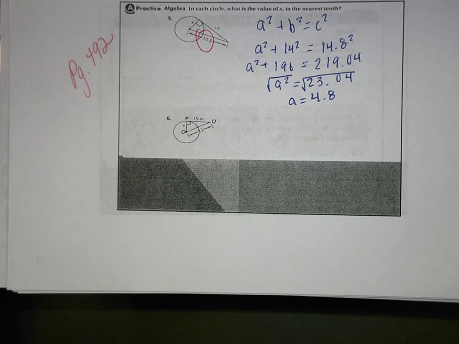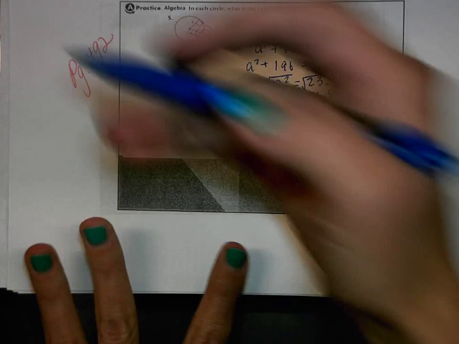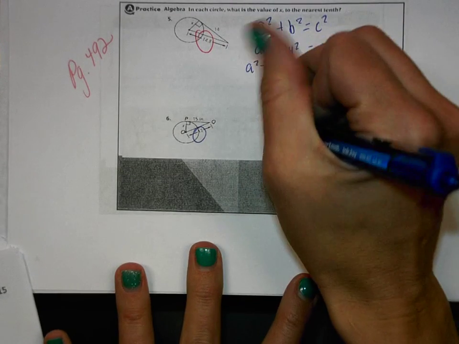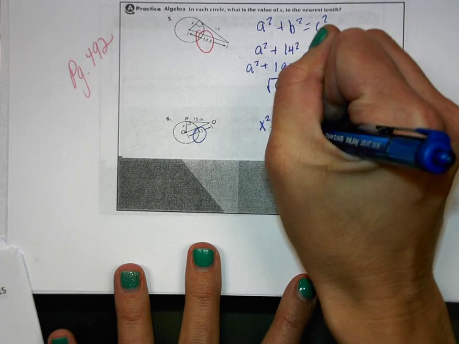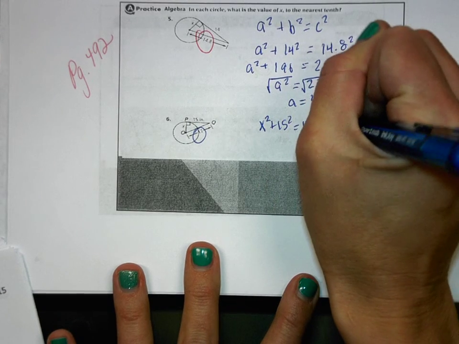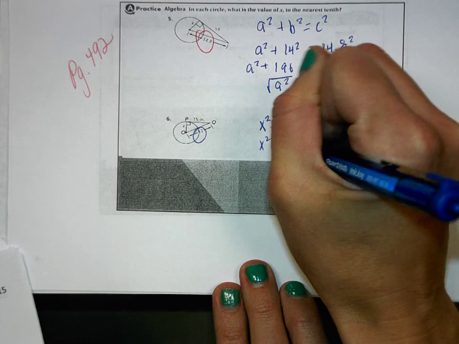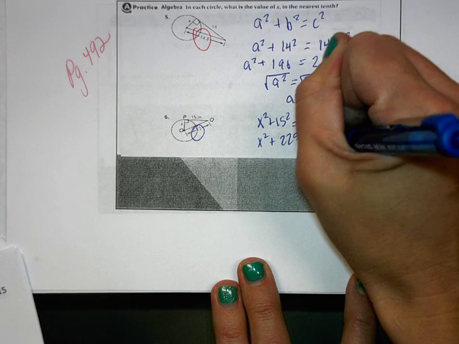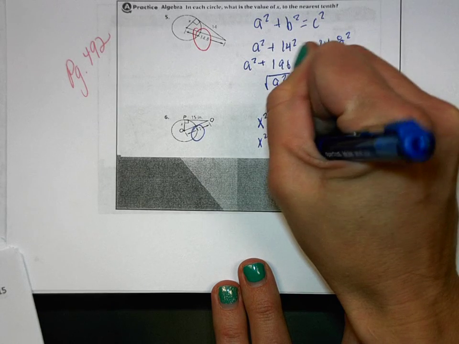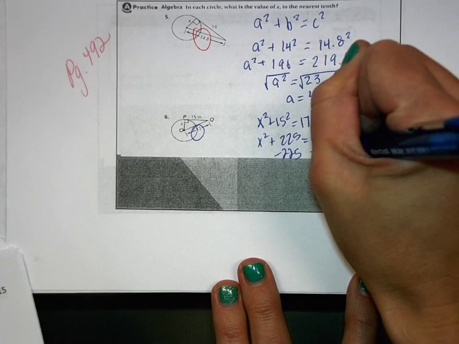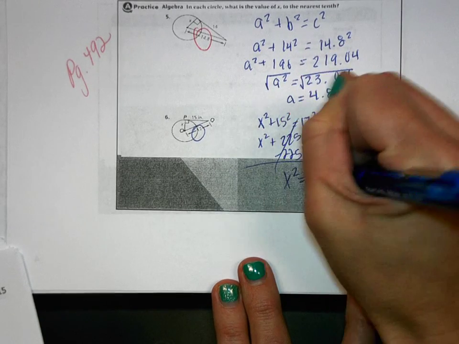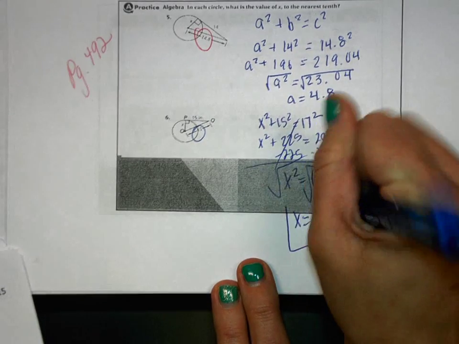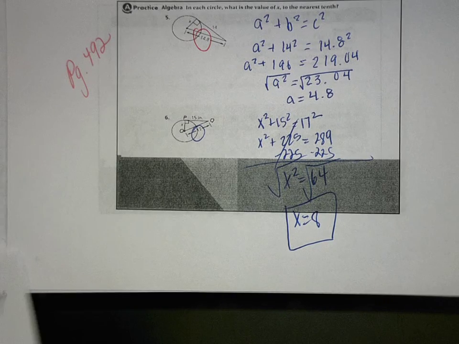All right, so the correct answer was 8. So again, my hypotenuse is across from my 90-degree angle. X squared plus 15 squared equals 17 squared. X squared plus 225 equals 289. We subtract 225 from both sides. X squared equals 64, and when we square root both sides, we get x equals 8. Are there any questions?